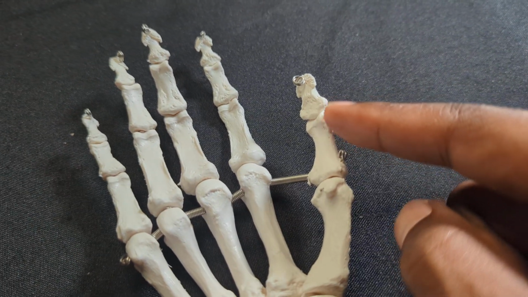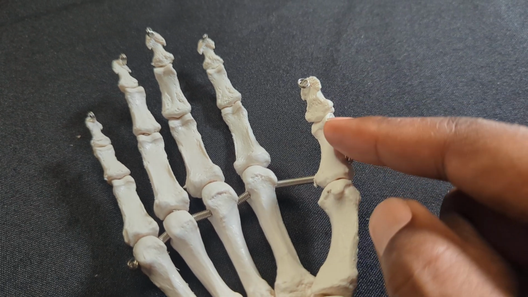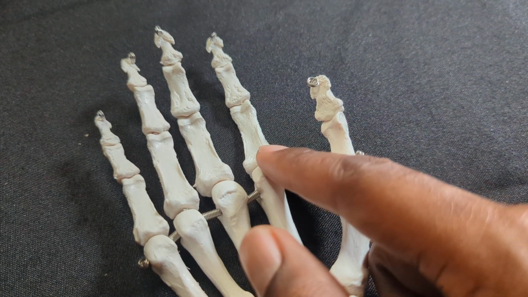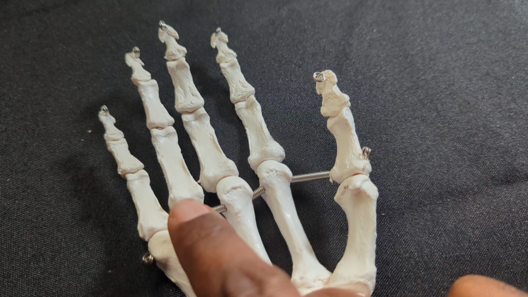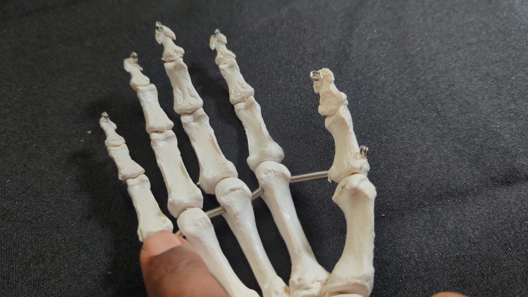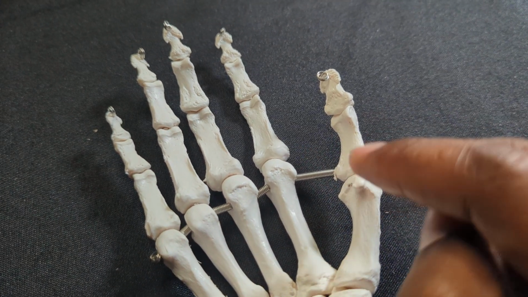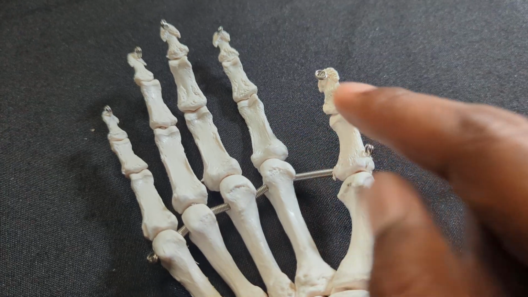The thumb is number one. So thumb one, thumb number one. Then the pointing finger is number two. The middle finger is number three. The ring finger is number four. And the pinky finger is number five. And that's how the numbers are going to go for the metacarpals as well as the phalanges.